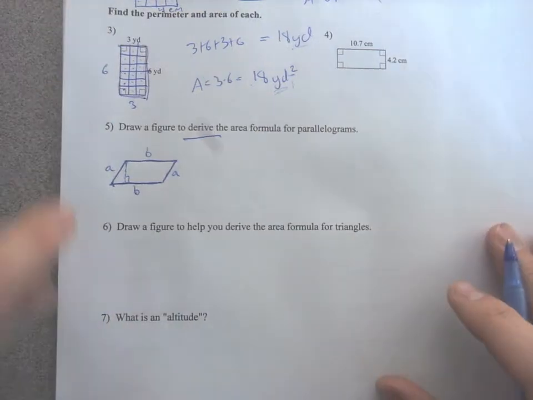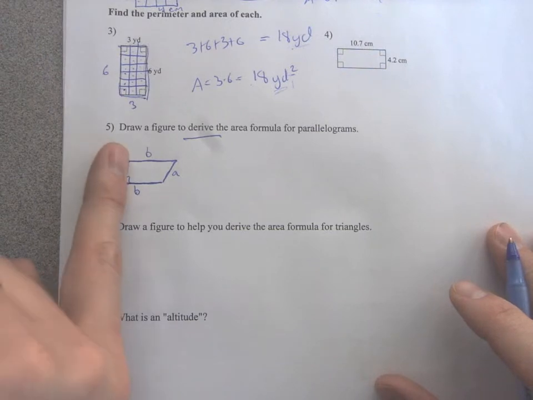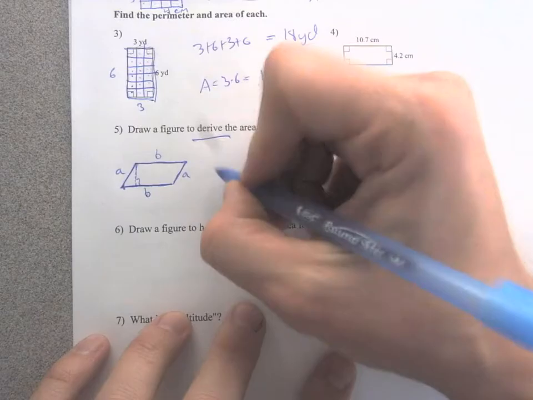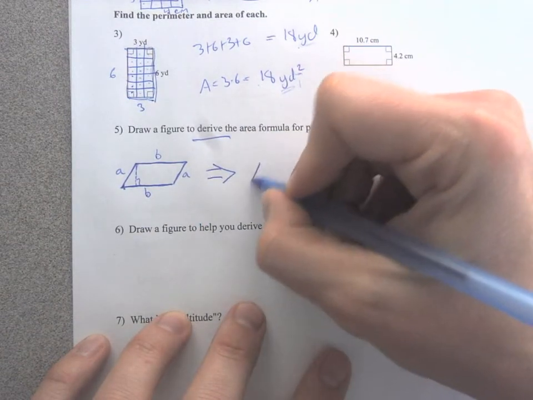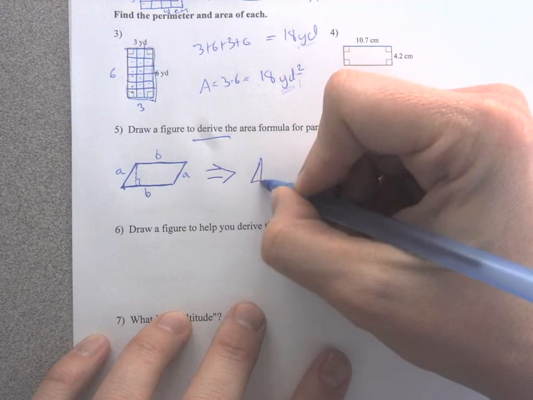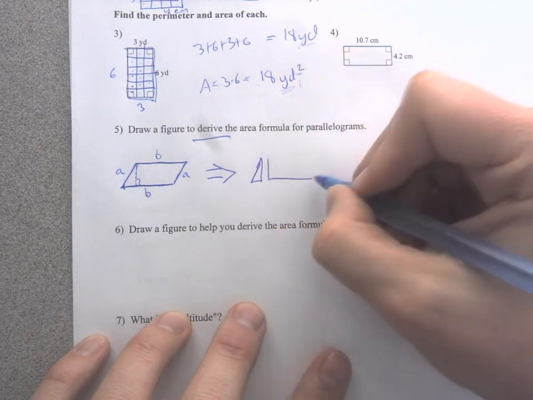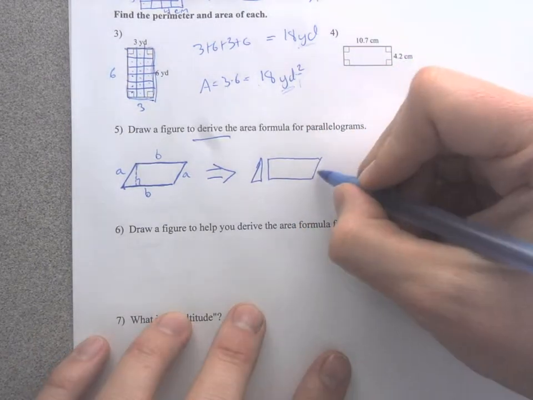Basically what I'm going to try to do is cut off that extra piece so that I have just a flat side here. So let's draw another picture showing what's happening here, kind of a progression. I cut off that triangle piece, and then this is what's left.